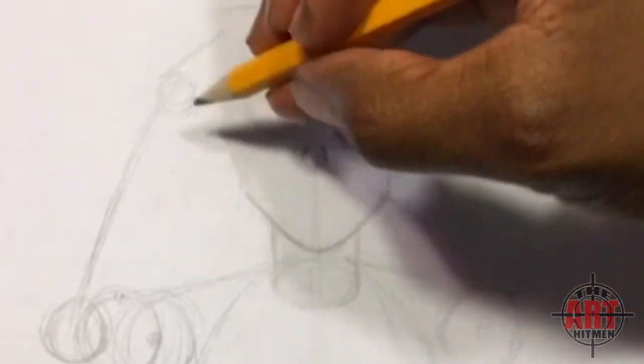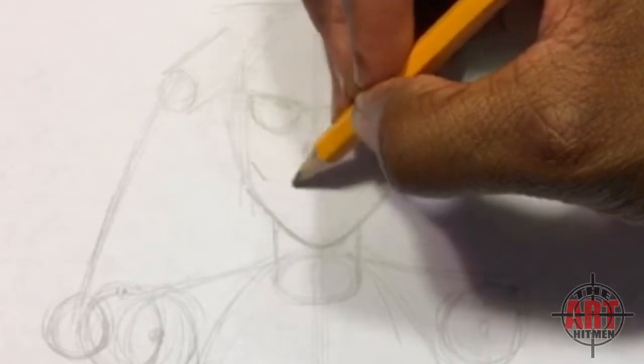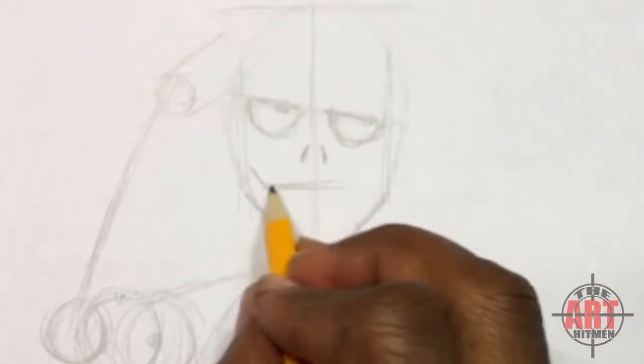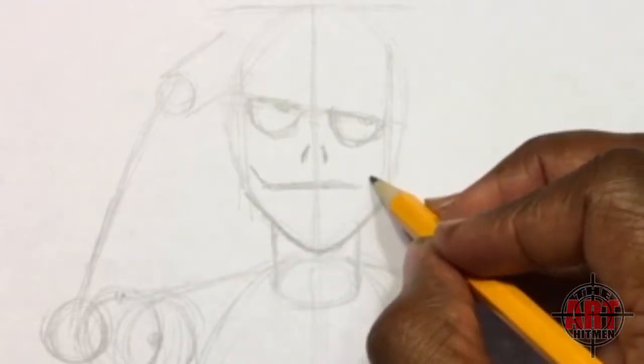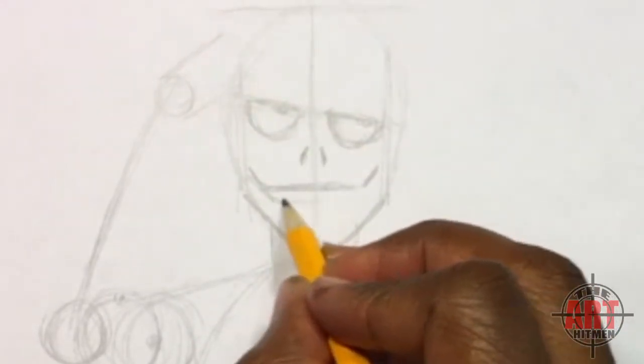And then for his mouth, it reminds me of the Joker's mouth from Batman Begins, so you just want to bring a line down like this and go straight across. It's very simplistic, nothing too difficult to do. Come up on the other side, almost like that Joker smile, come down, and then draw another line just like this.